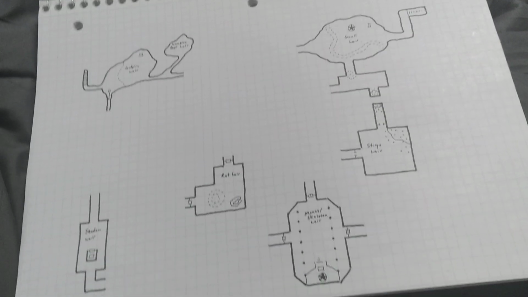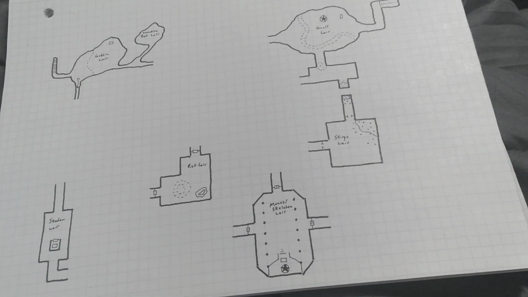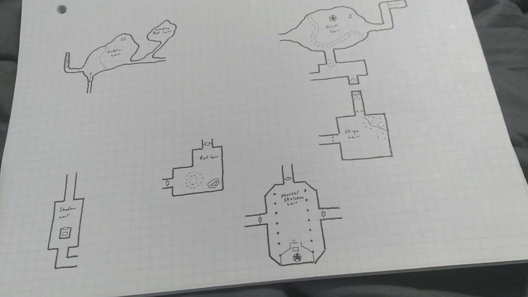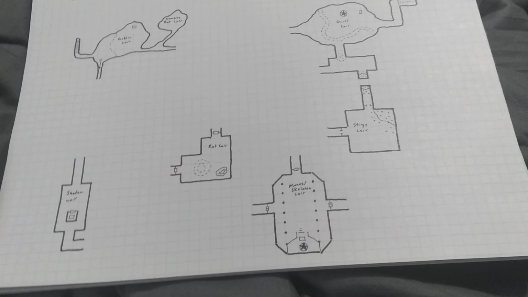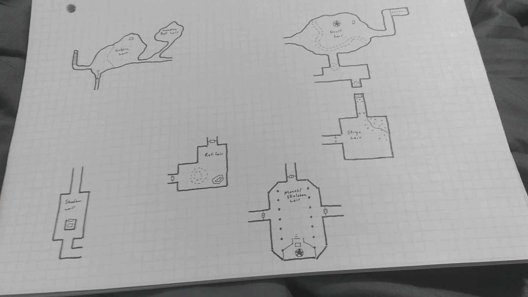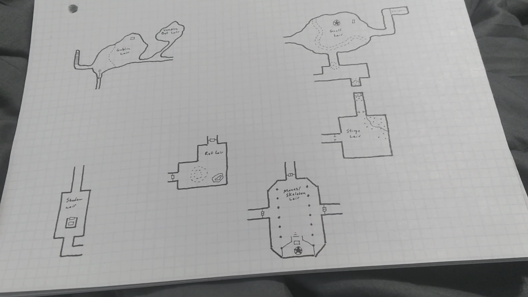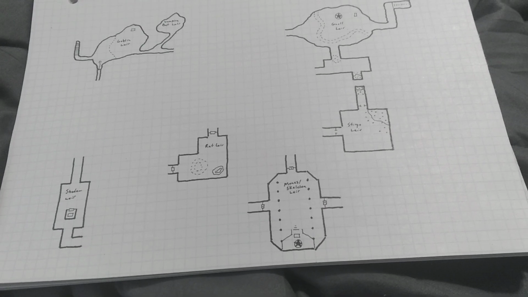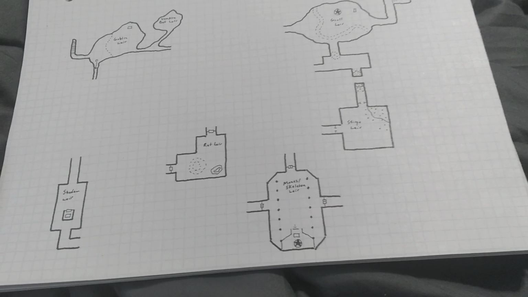Greetings and salutations. I want to do a quick little video about my creative process, because some people are a little bit confused about how I get some of the things that I get. So I'm going to walk you through a handful of monster lairs that I have for my dungeons.